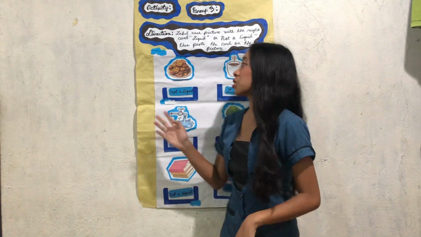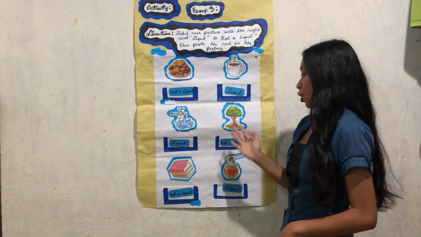What will happen if we mix a liquid with something that is not a liquid? What do you think? They might mix, dissolve, or stay separate depending on what they are. Okay. Describe what makes a liquid different from these other things.